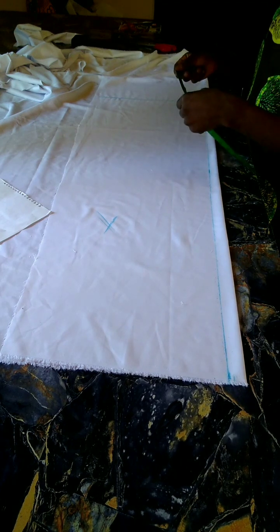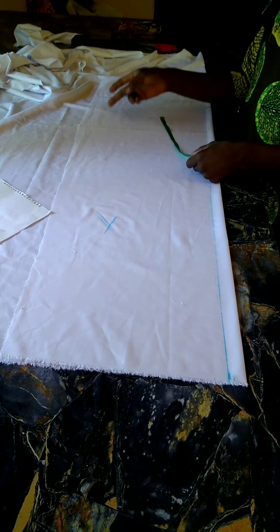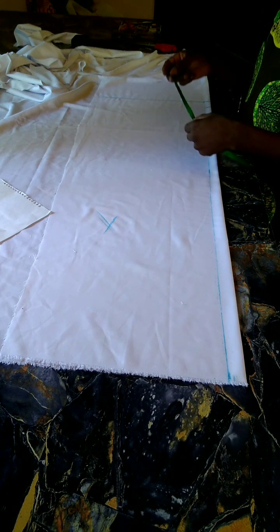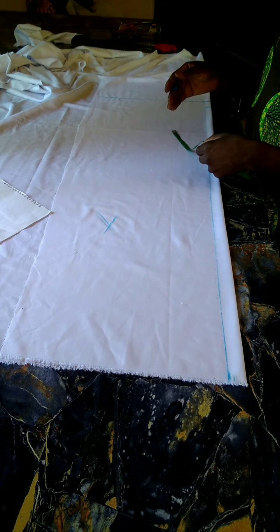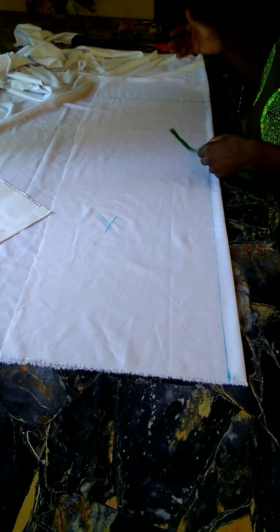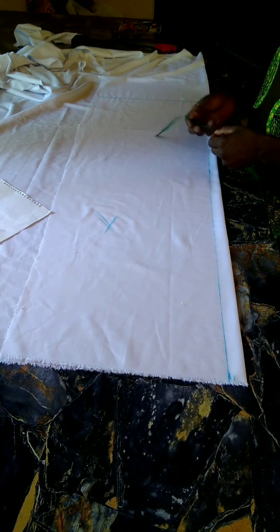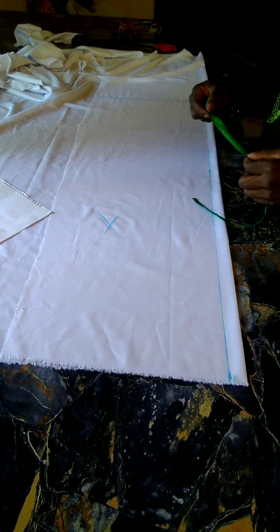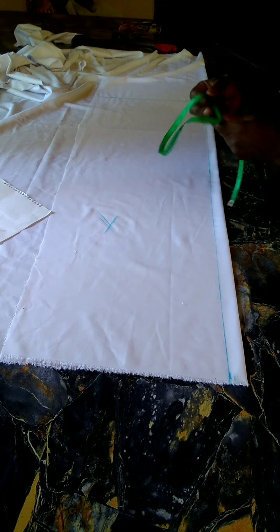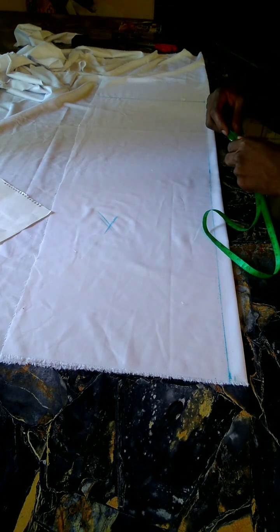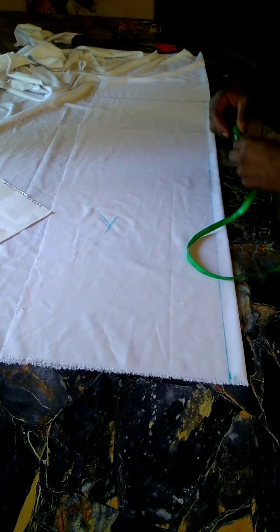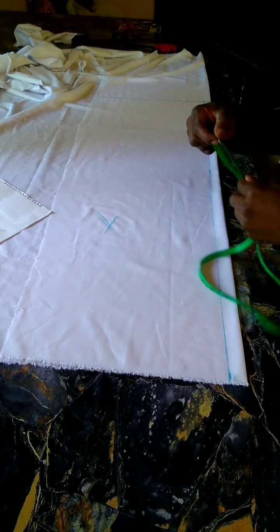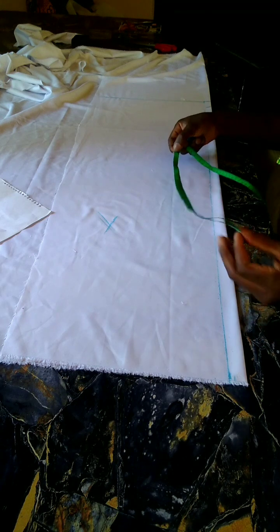This is the waistline now. Then the formula to get our lap is the crotch line is to divide your waist by 4. If you divide your waist by 4, you add your 1 inch allowance or 1.2 inch allowance. So our waist is at 38, and when we divide it by 4, we get 9.2 inch.